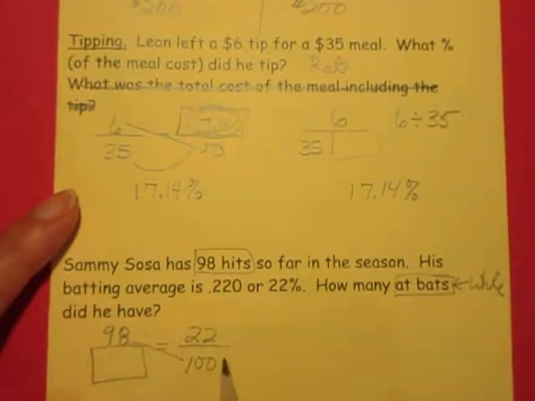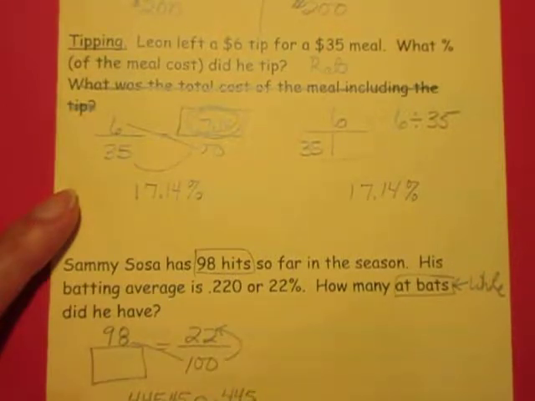So I cross multiply and divide, and I'd come up with about 445.45. So we're going to have to round that to a whole number, to 445, because a decimal isn't going to make sense. He can't be at bat 45% of the time and away from it. So it's not like he's at bat and not at bat. So 445 total at-bats.